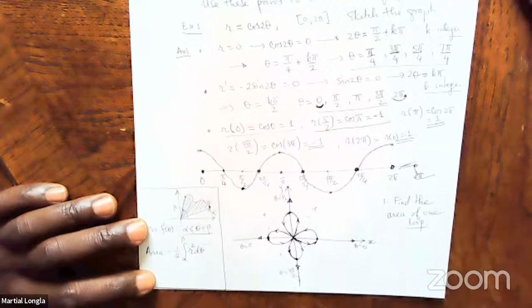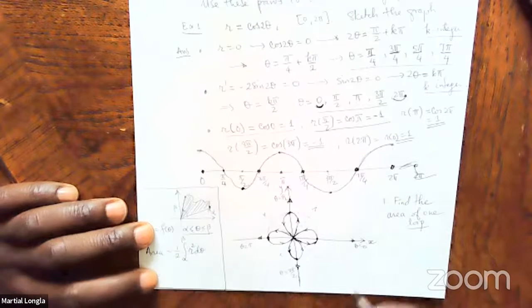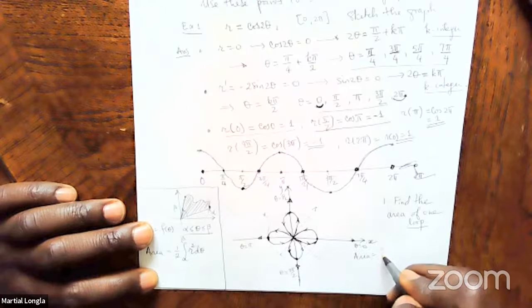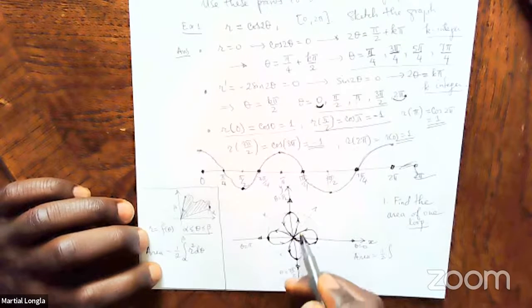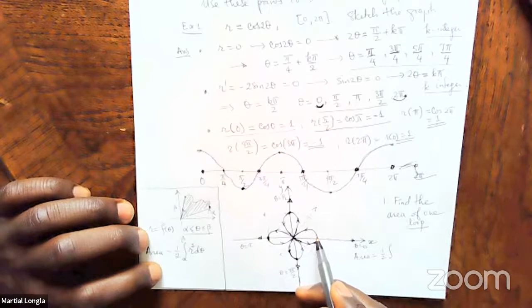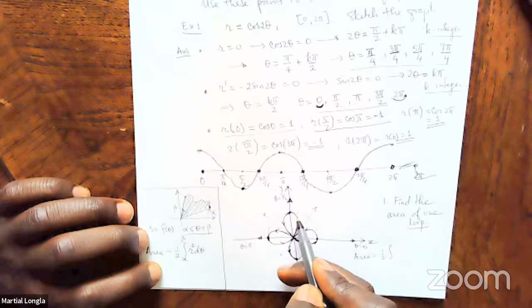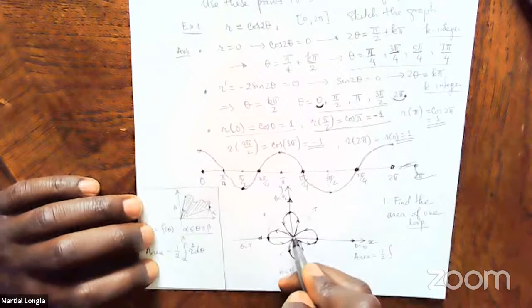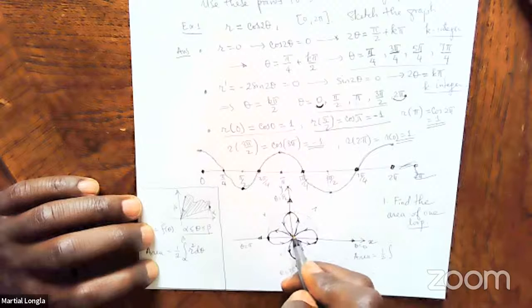Okay, so in this problem, if they ask you to find the area of one loop, then that is going to be 1/2 integral. You find one loop. How did we draw this first one? Let's say we pick this one. So the angle here, what was the angle to start here? We came back here and we wanted to go up. What was the angle?